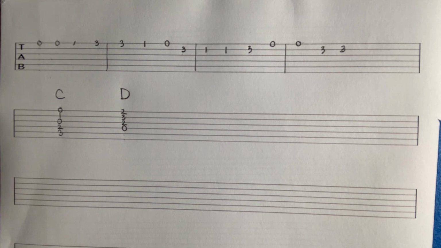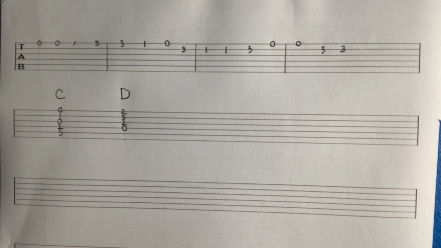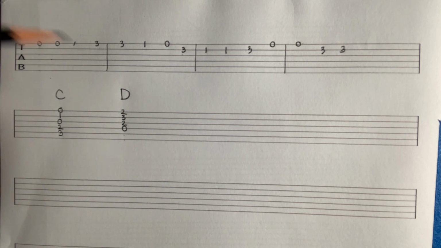So the point is, you can notate anything in tablature that you do in standard notation, or almost anything, but it's going to look different, and it will be missing some key features such as the counting of rhythms. Okay. I hope that makes sense.